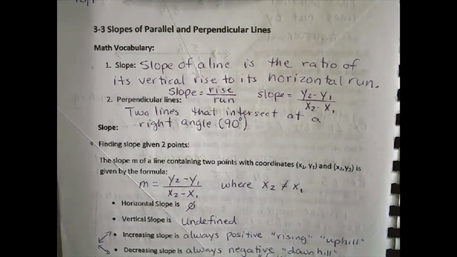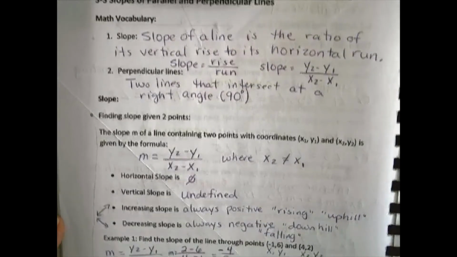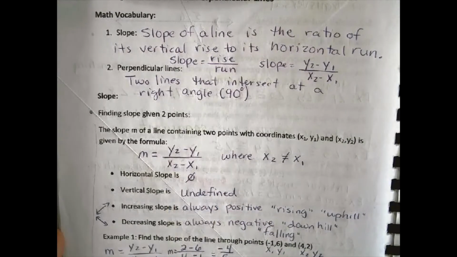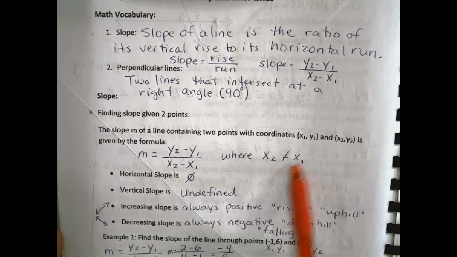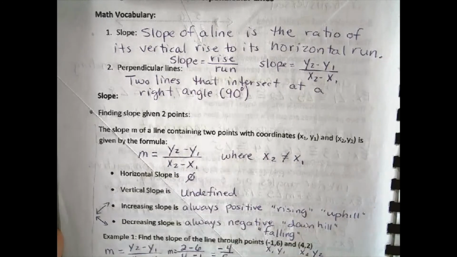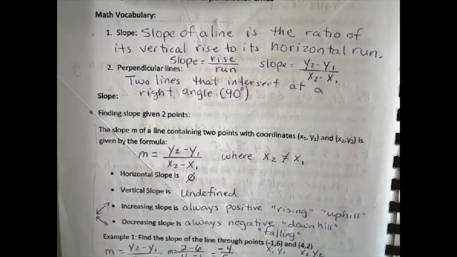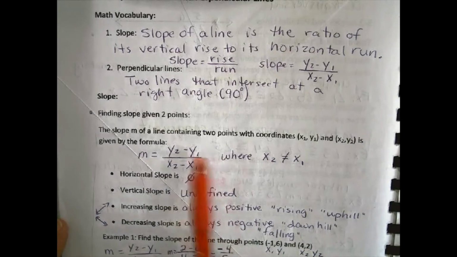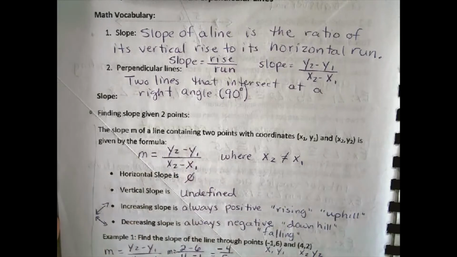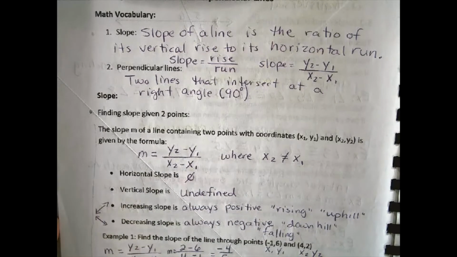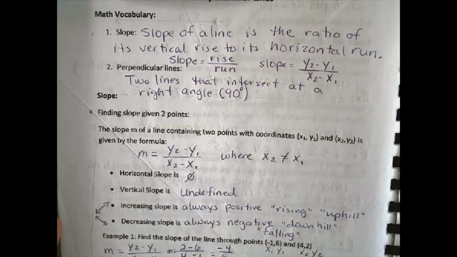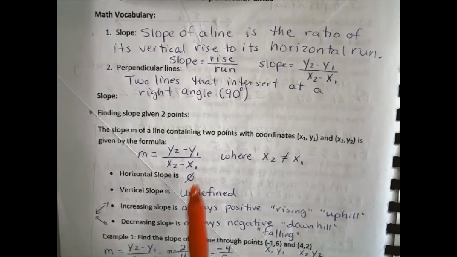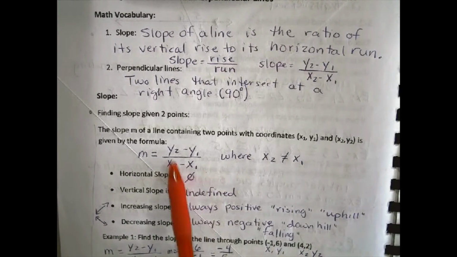Finding the slope when given 2 points, we use this formula, m equals y2 minus y1 over x2 minus x1, in which x2 cannot equal x1. If the x values are the same, we would get a 0 in the denominator. If a line is horizontal, in which case y2 minus y1 is 0, then we say that the slope is 0. If a line is vertical, in which case the x2 minus x1 is 0, then we say that the slope is undefined.